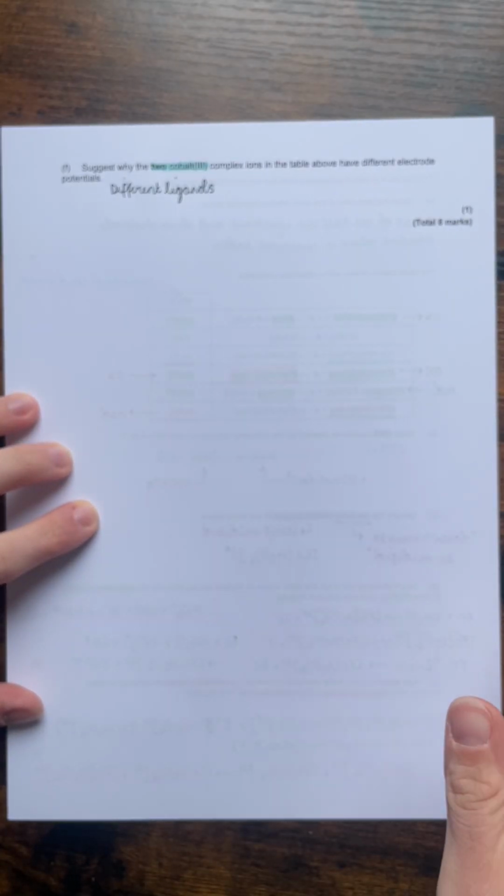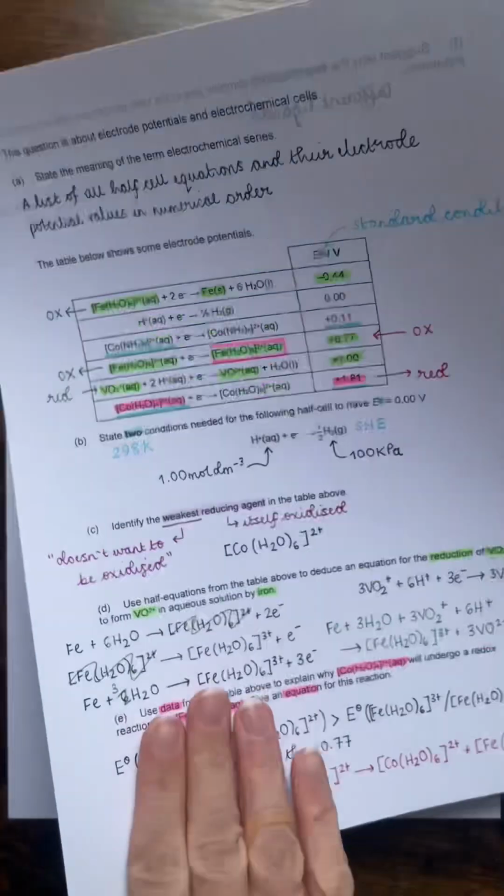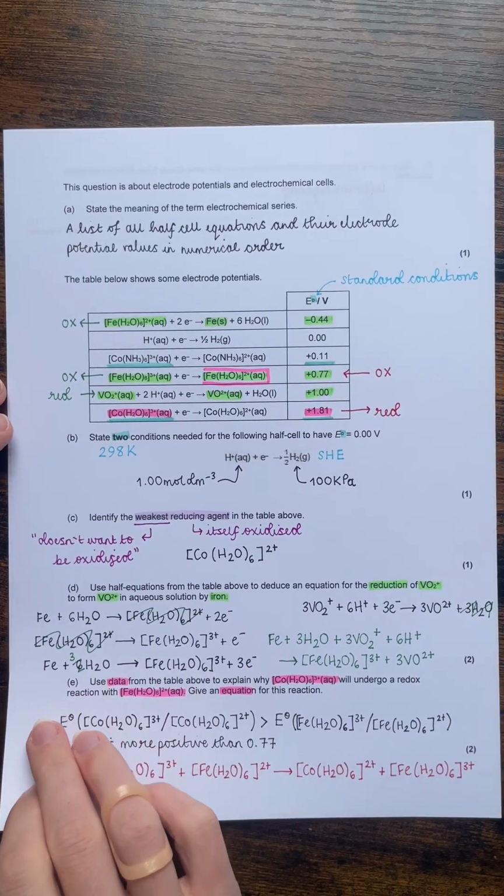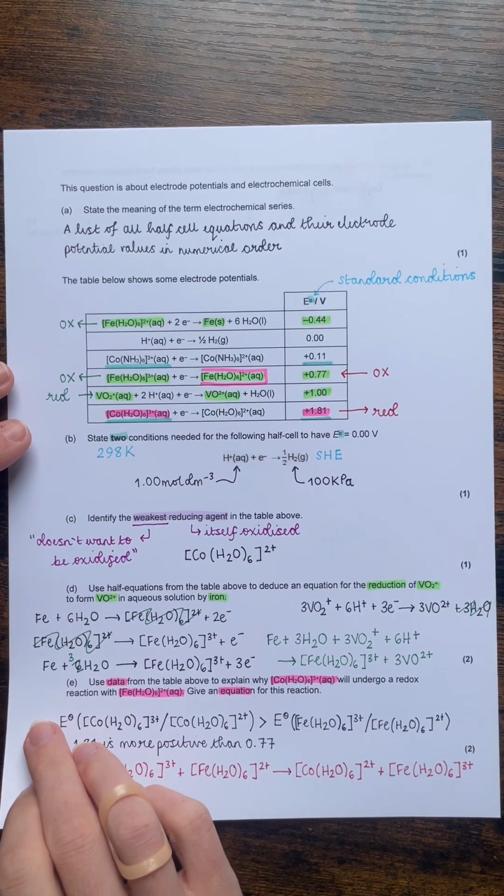And that, in lots of ways, is a nice tie-in with transition metals and electrochemical cells. Obviously not nice if you're the one doing the question.